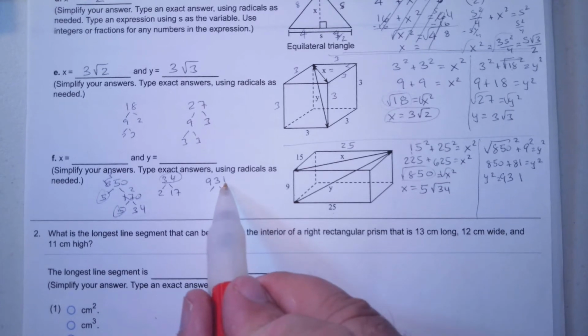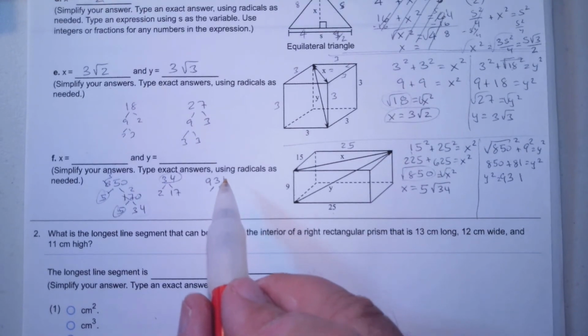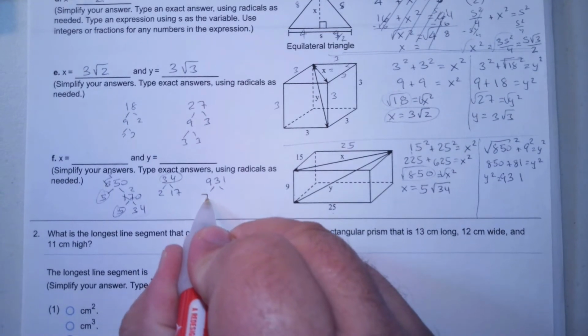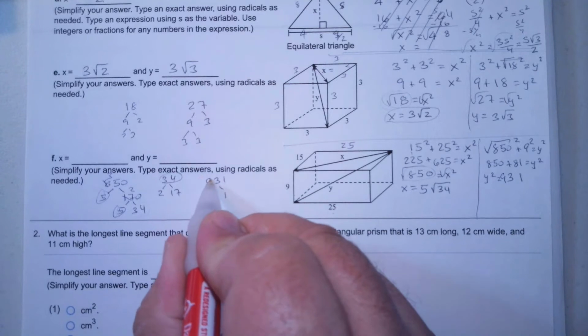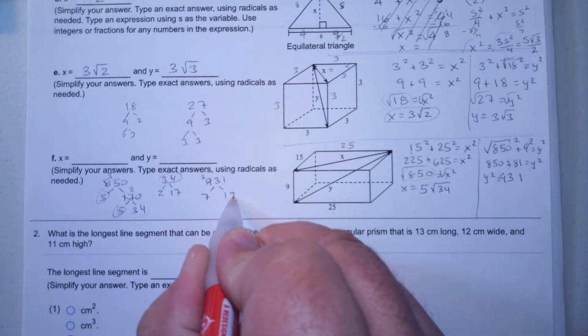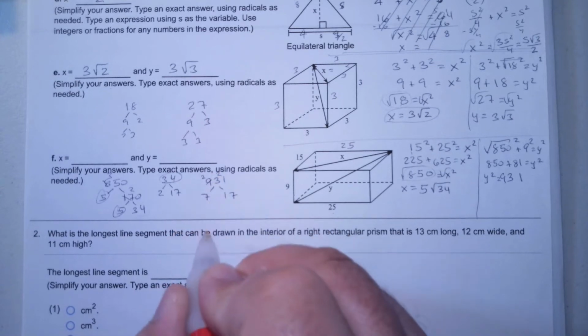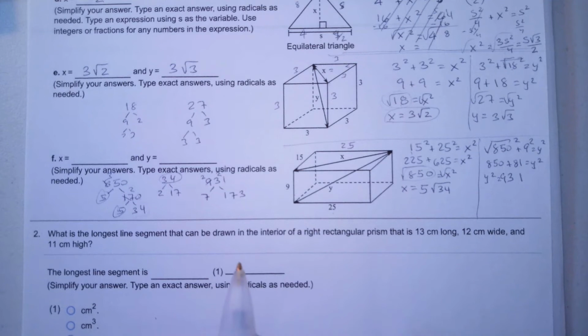Let's see what numbers go into it. So 2 doesn't work. 3 no. 4, 5, 6, 7. Let's try 7. 7 goes into 9 once with 2 left over. 7 goes into 23 3 times with 2 left over. 7 goes into 21 3 times.